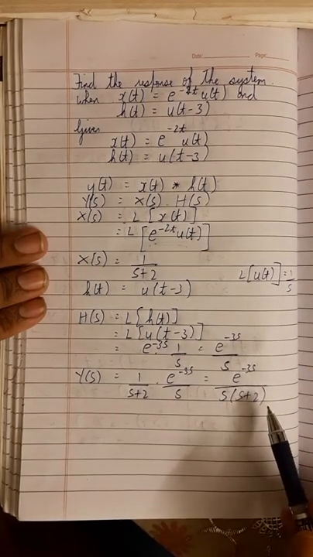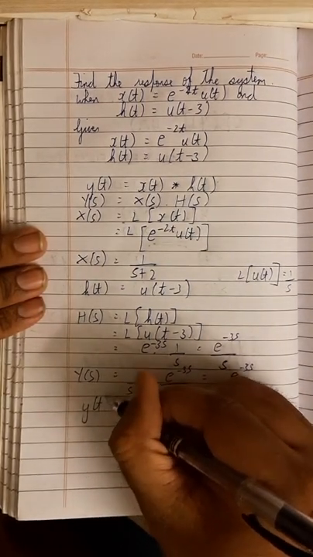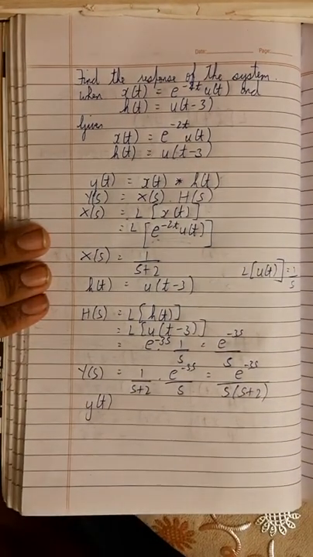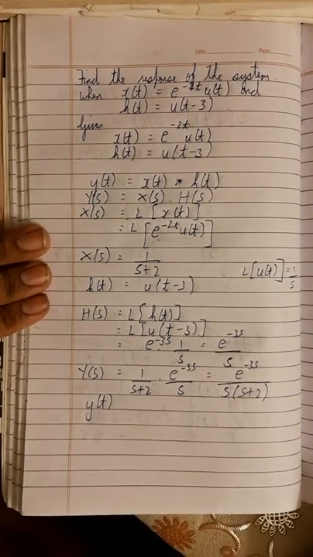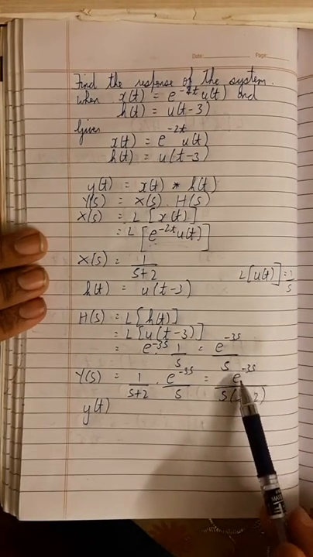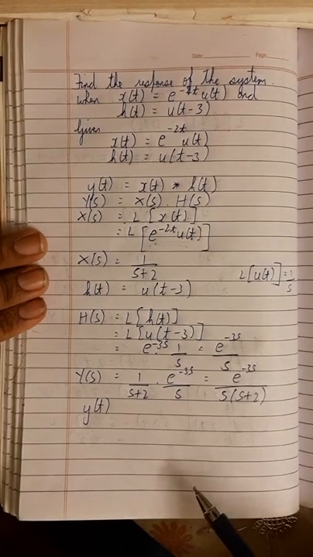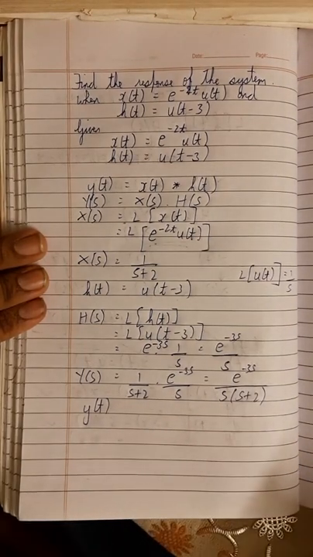You see, so now all I need to do is find y of t. And how do I find y of t? By simply applying the Laplace inverse to y of s. That means all I have to do is simply apply partial fractions to this. Okay? And here, as you can see, there is an e raised to minus 3s, right? So e raised to minus 3s means in the final answer, you have to apply a minus 3 seconds time shift to every value of t. That means replace every t with t minus 3. That's the meaning of e raised to minus 3s.